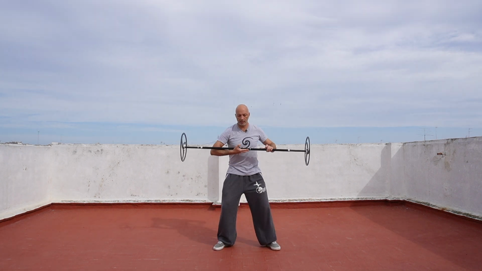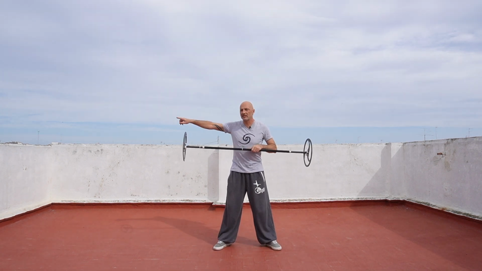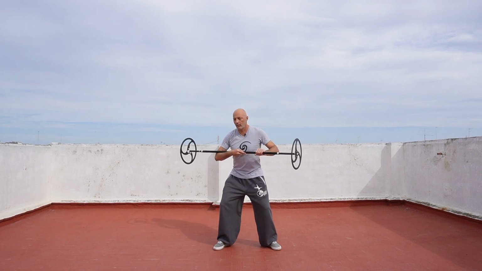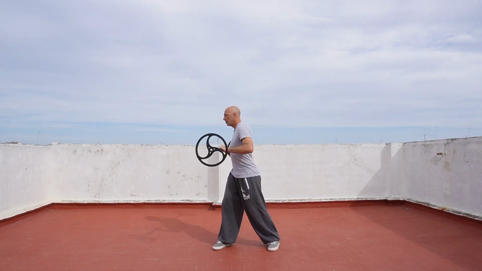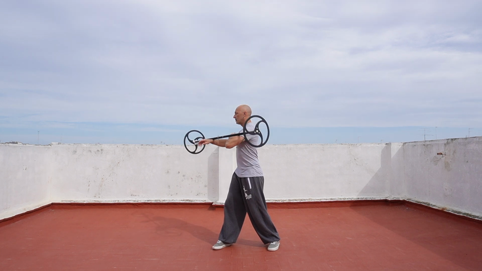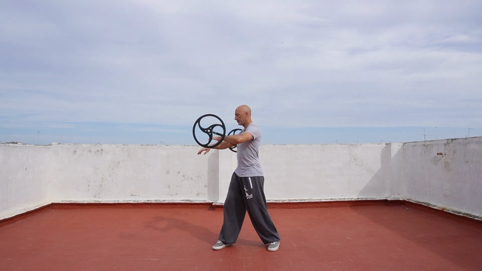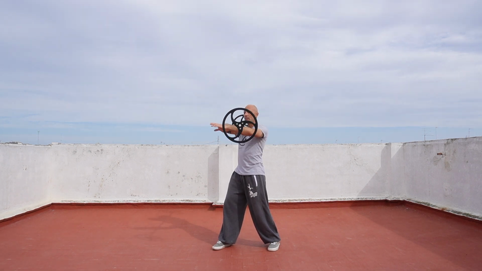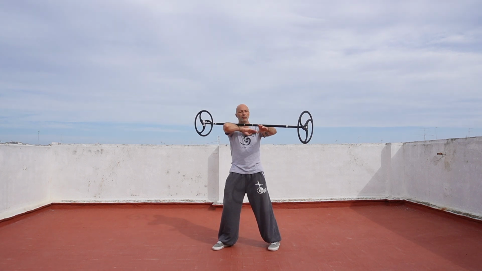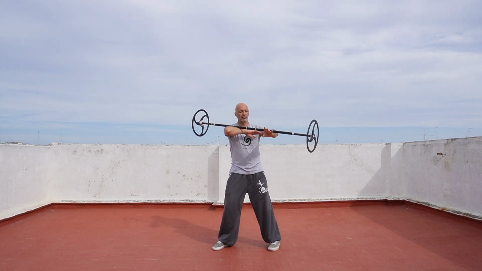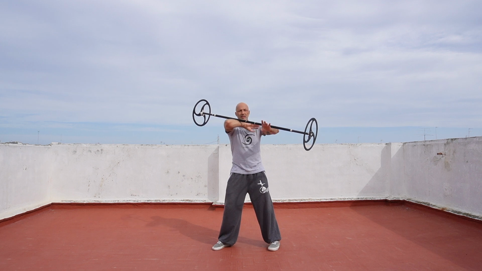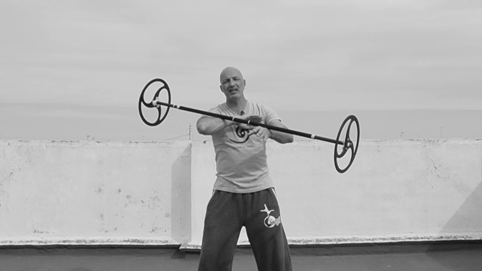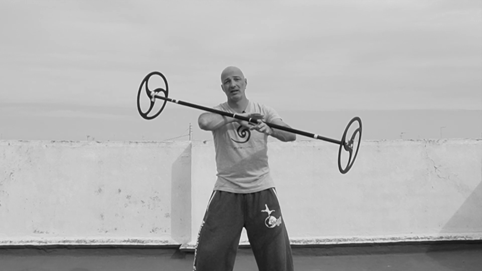If I stay here, my dragon staff is pointing on my side. I will just rotate my upper body to have my chi roll happening here. And you can see that the chi roll is kind of preparing myself for this front translation starting position.